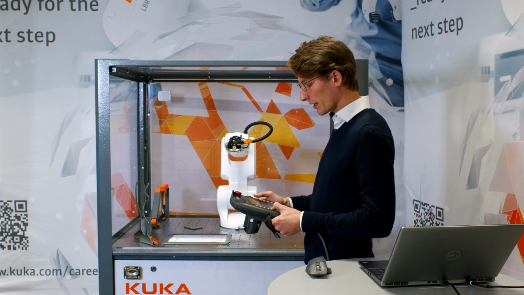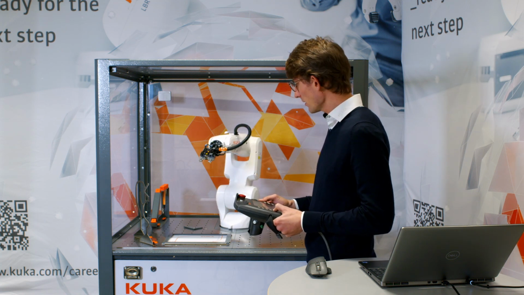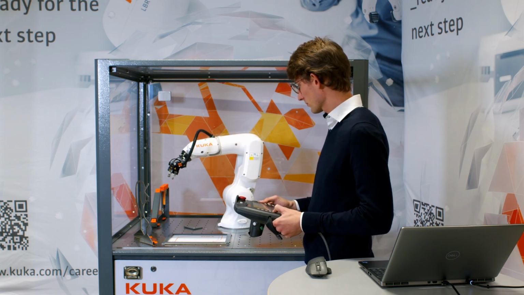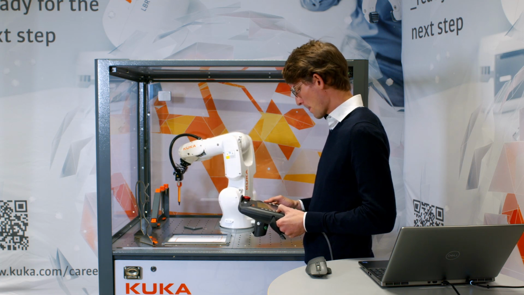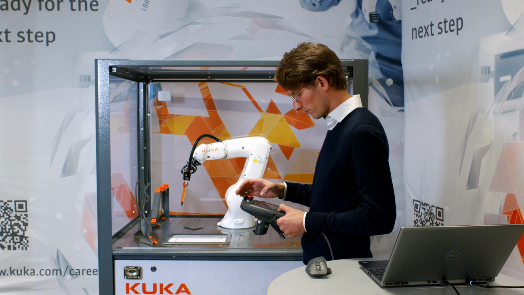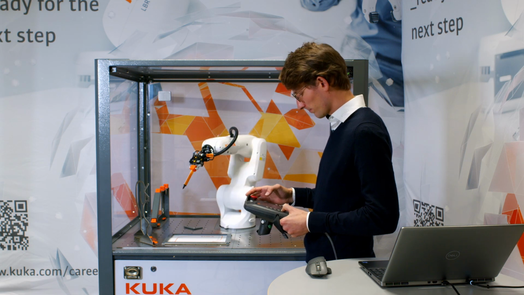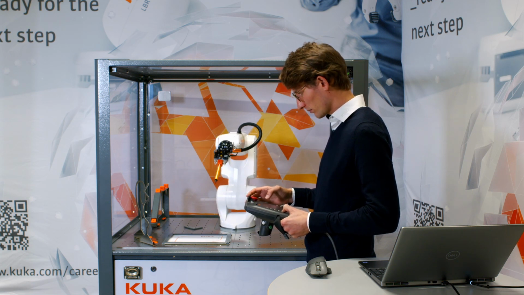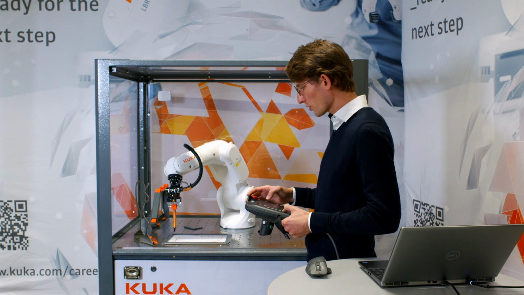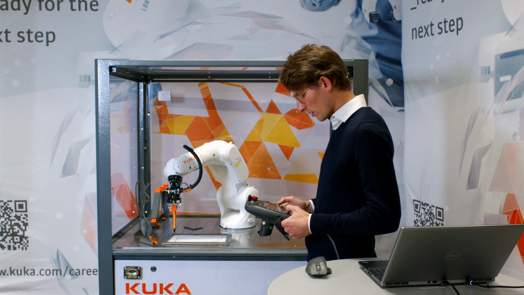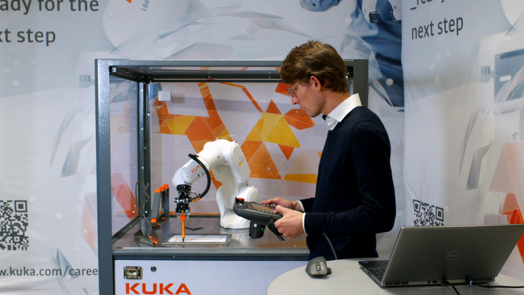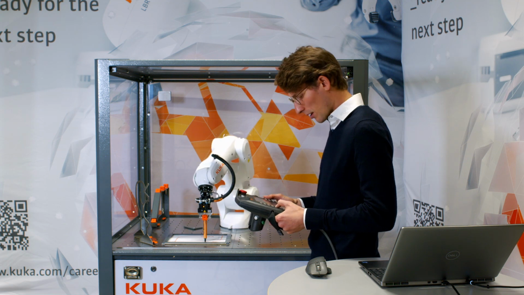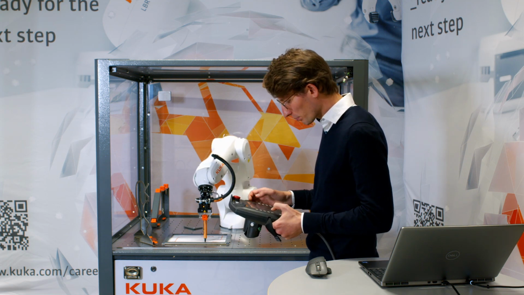So I'm going to grab my pen again, go to the first points, and now correct the points. The first one looks good, the second one too, but the next ones are not perfect.